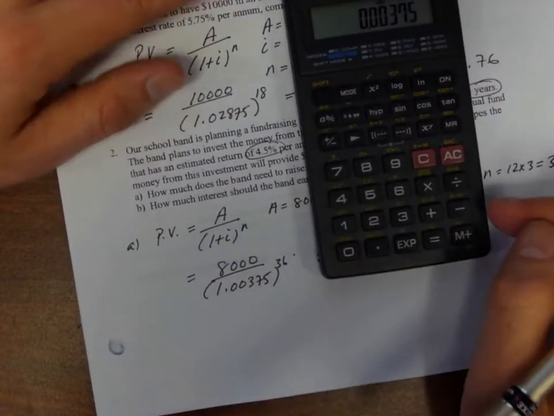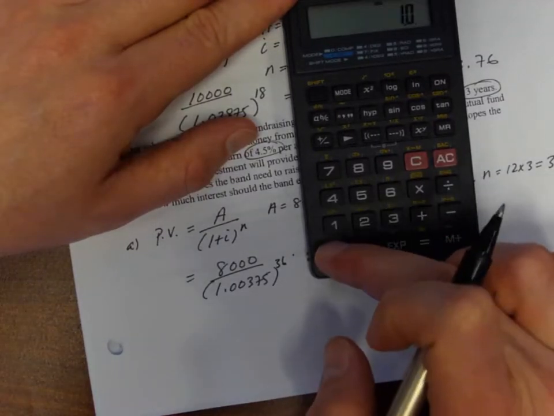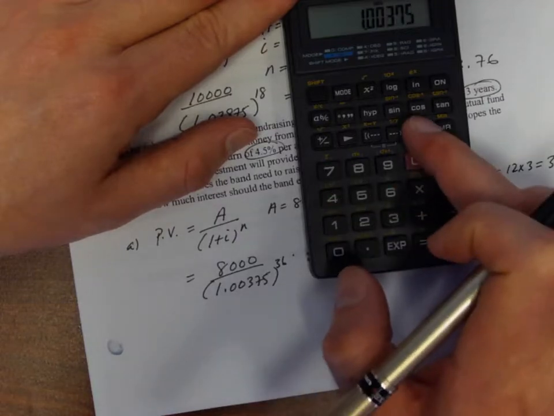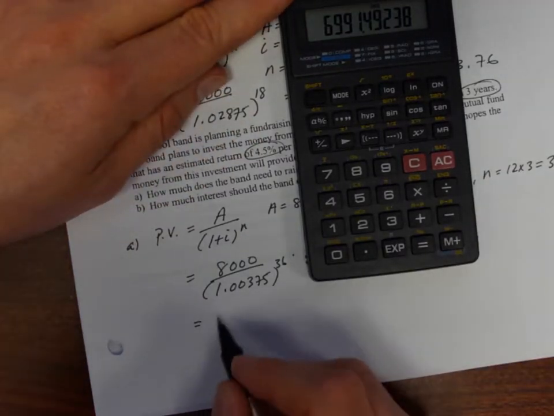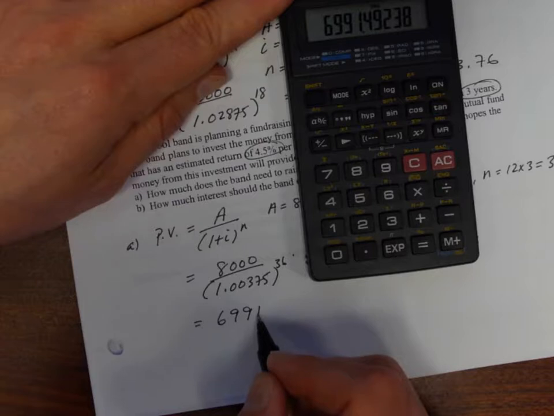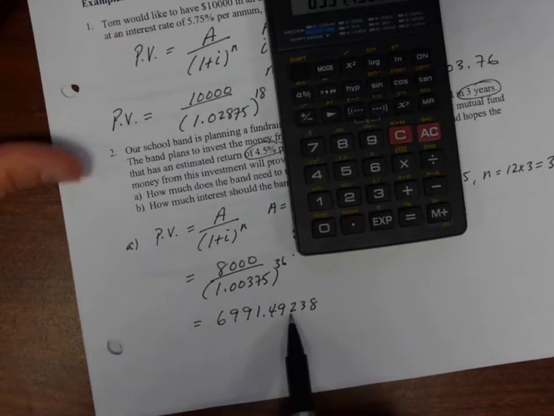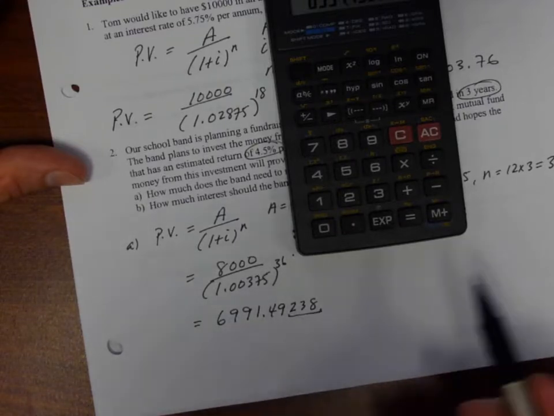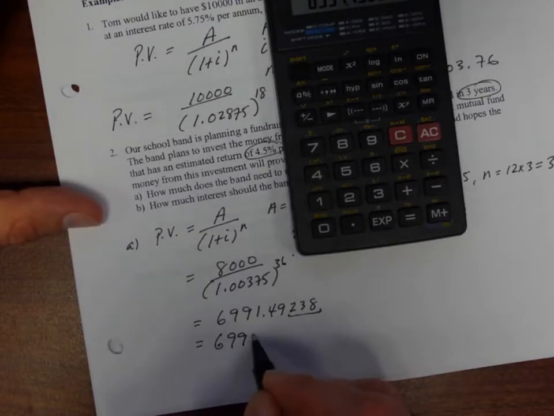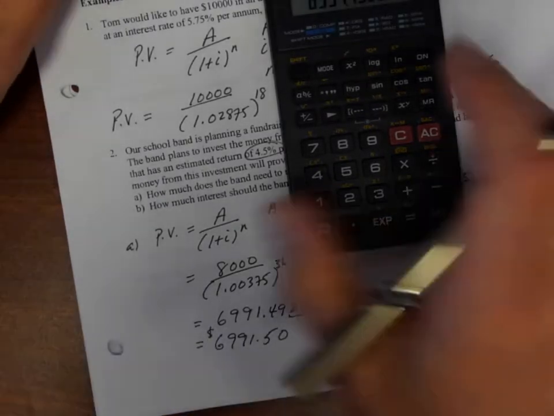So how am I going to do this? Well, I could do this differently. I could start off with the 8,000, divide it by 1.00375 to the exponent 36 equals, and I'm getting my answer of, they need to invest now, 6,991.49238. So I need to invest a little bit more, less than a penny, to make sure that I have the full amount. If I don't invest this little bit less than a penny, then I'm not going to have the full amount, so I better put in $6,991.50.